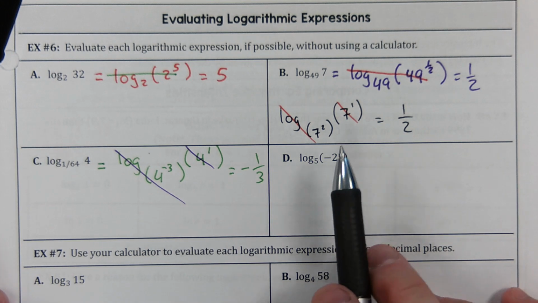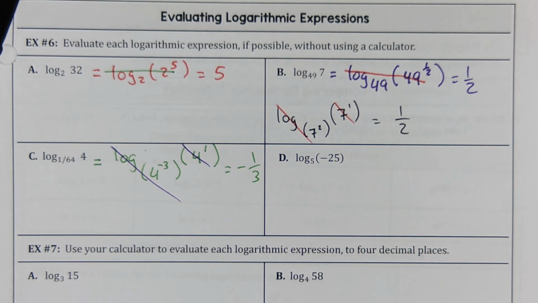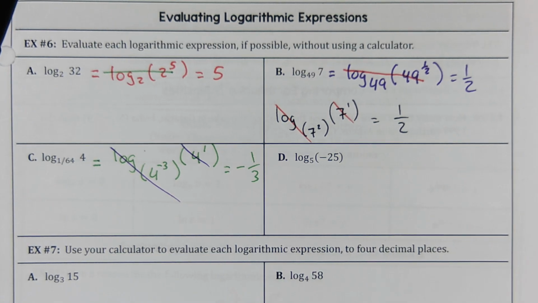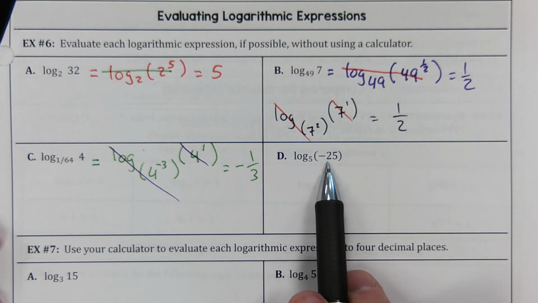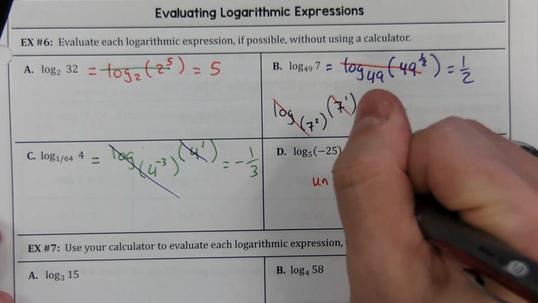Yesterday we discussed the rules of the argument of the logarithm. What's the one rule about the argument of a logarithm? You guys remember from yesterday? That it has to be a positive number, or greater than 0. Since this argument is not greater than 0, this logarithm is undefined in the real number system.